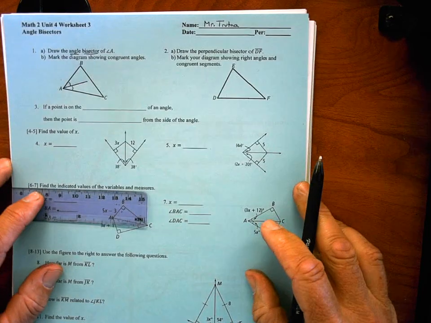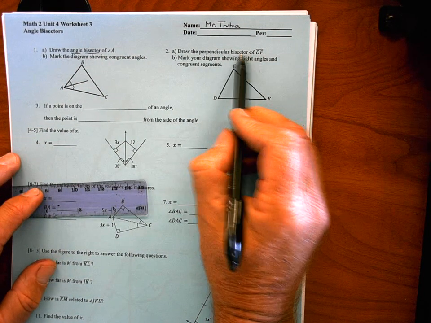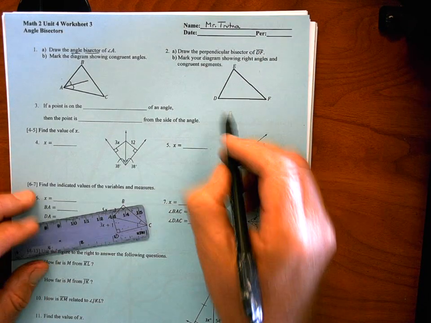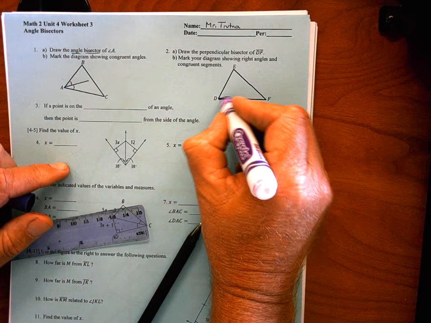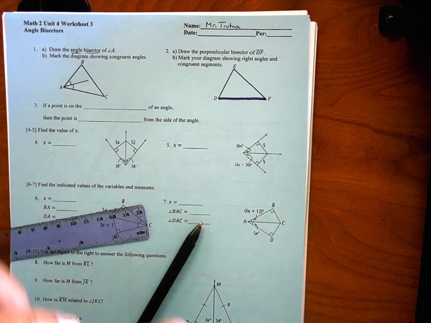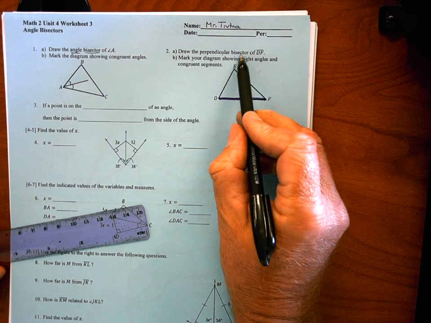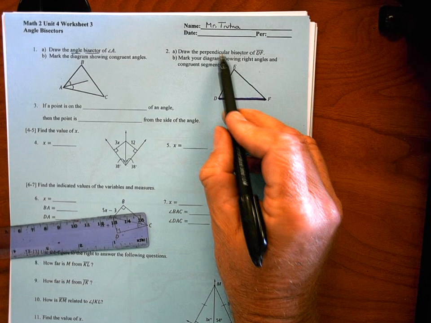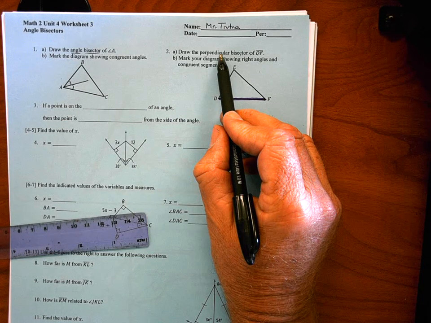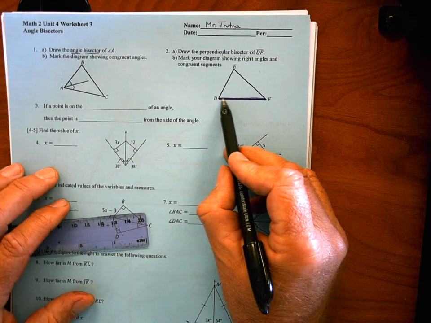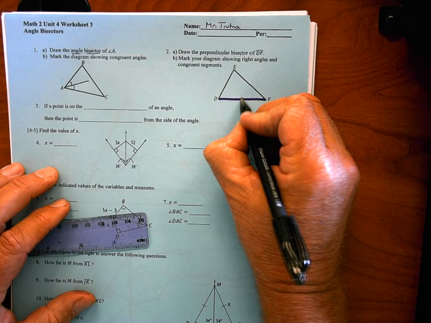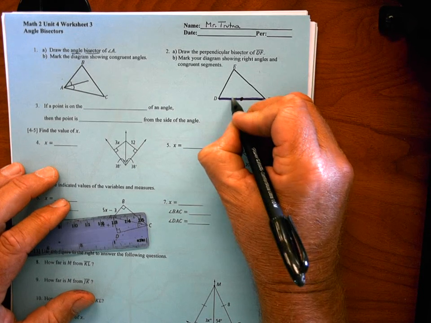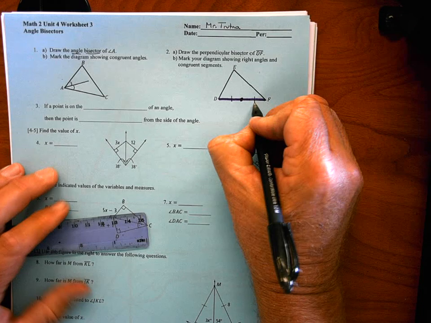Number 2, draw the perpendicular bisector of side DF. So here is side DF right here. And what we're going to do is bisect side DF, and then make it perpendicular. So we're going to draw a line segment that goes right through the middle of DF. So let's make a point right in the middle. Let's make the congruent marks right here to show that's the middle.